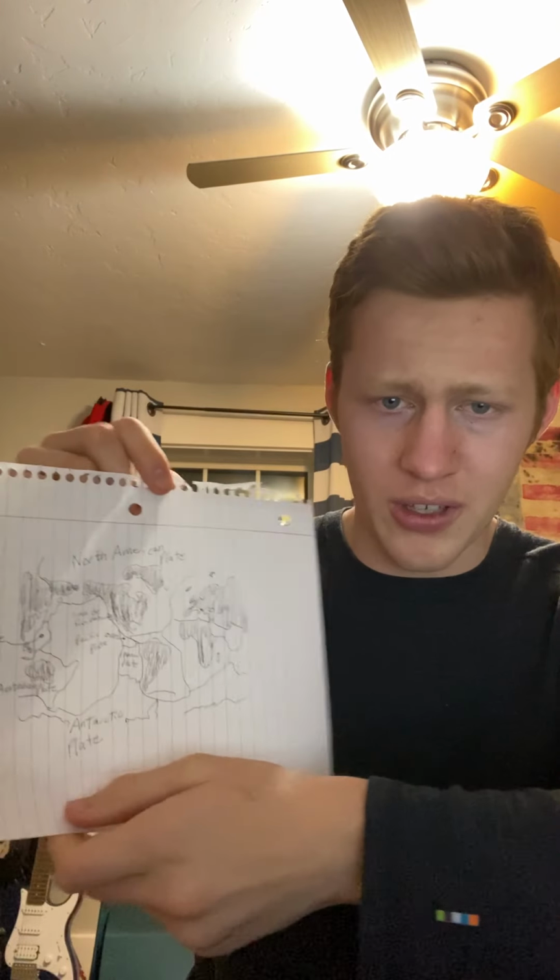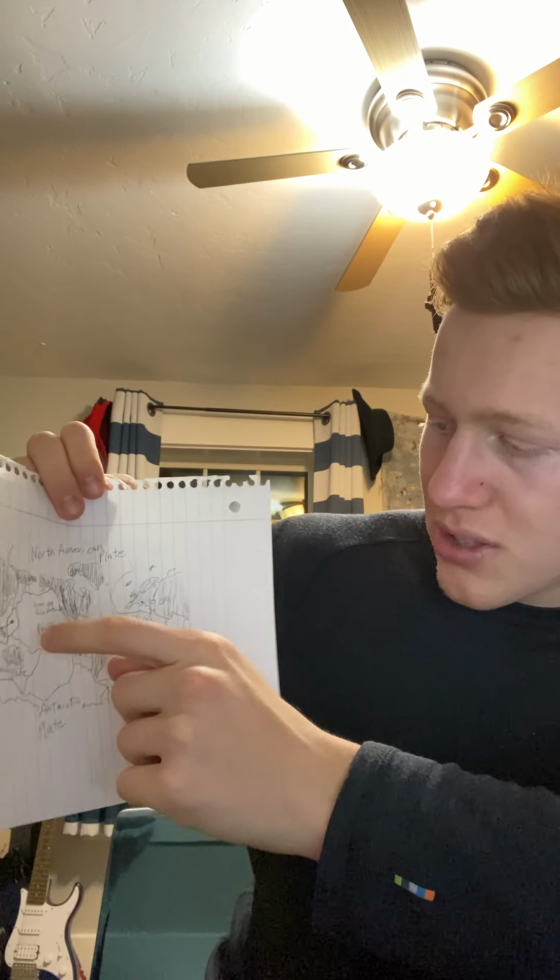So the Pacific plate moves around. I forgot, I wrote a little map here. My printer wasn't working, so I couldn't print anything out. But let's take a look here. So, Pacific Plate, we're talking about this big guy right here.